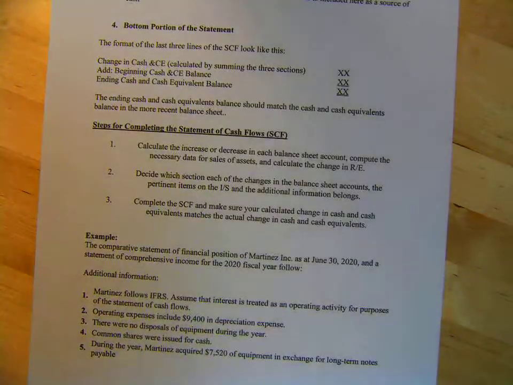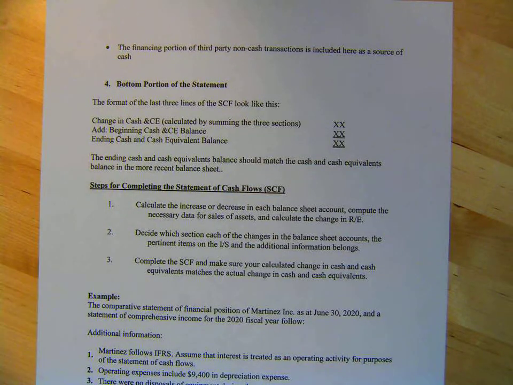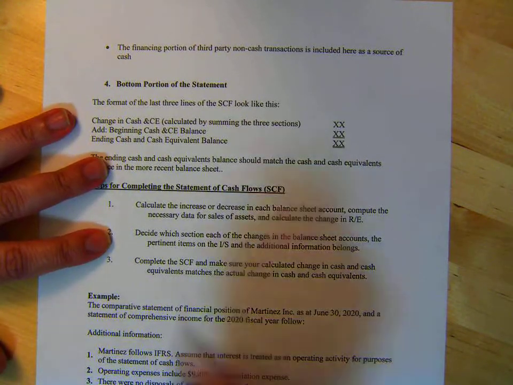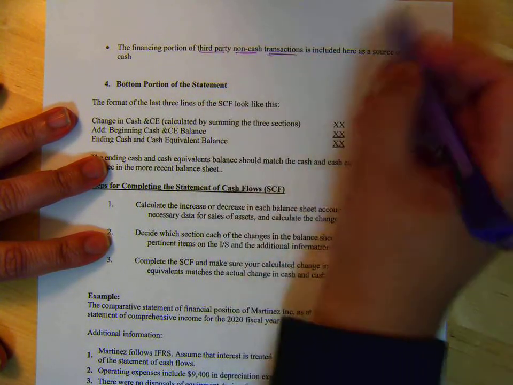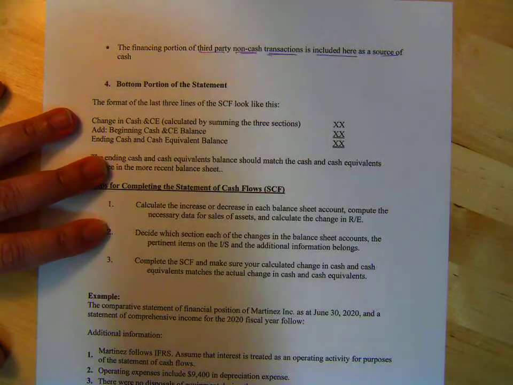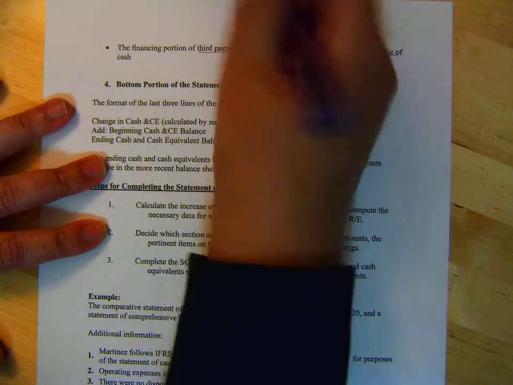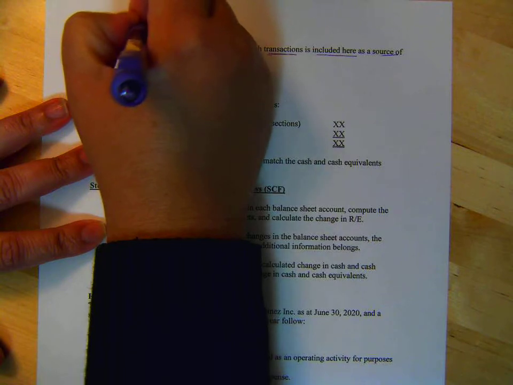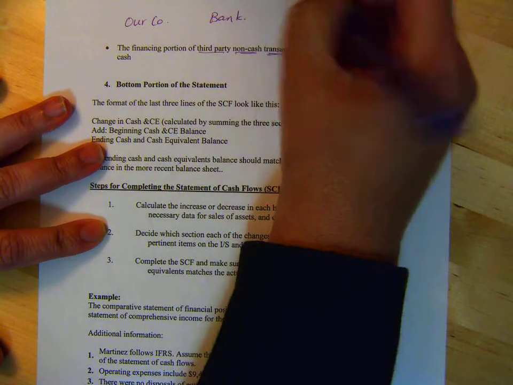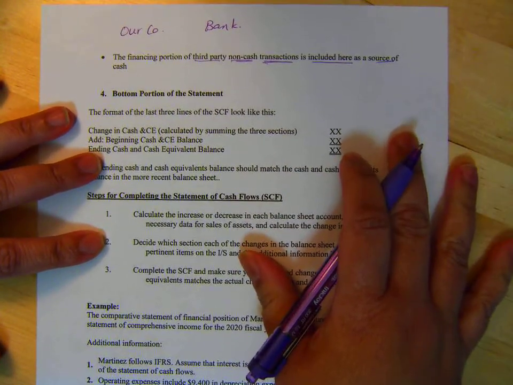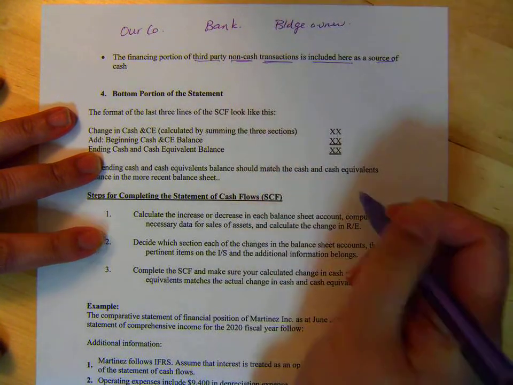Okay, on page 8 then, the financing portion of third-party non-cash transactions is included here as a source of cash. So let's say you got a mortgage from the bank. Here's our company, a bank, and our building owner. We're buying a building.